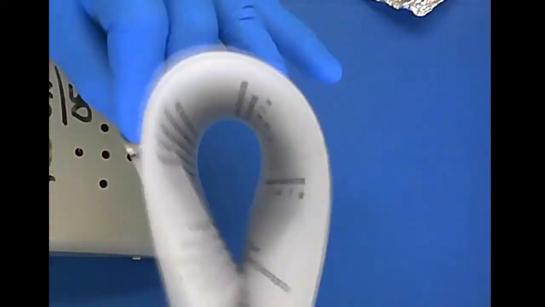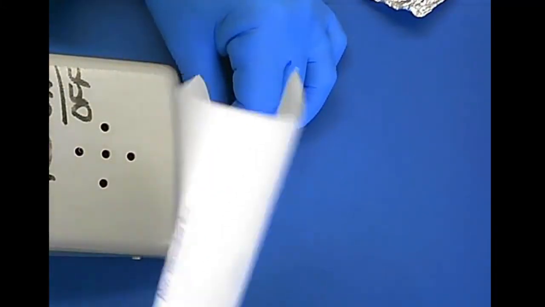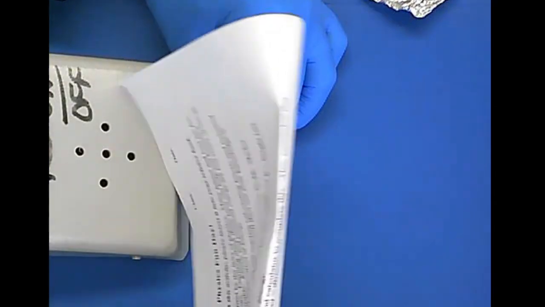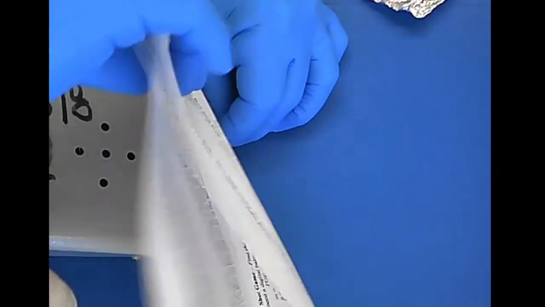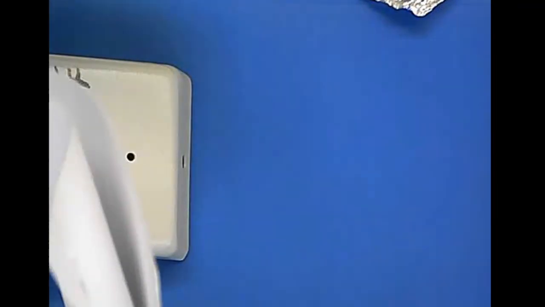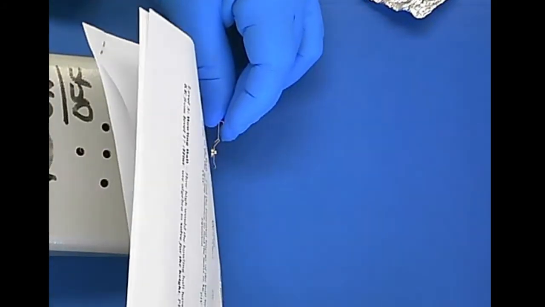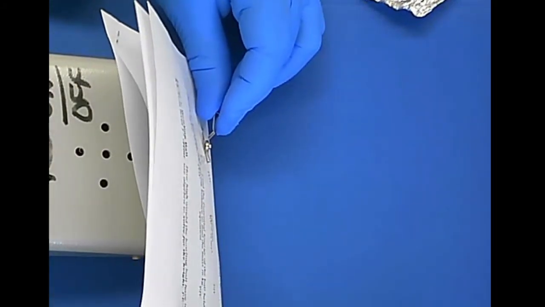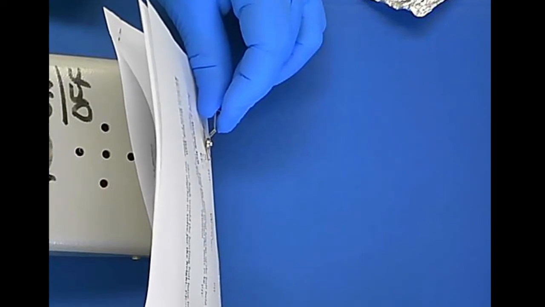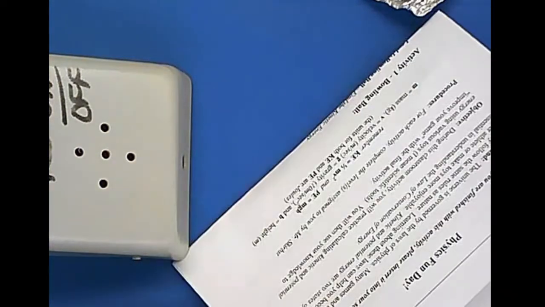Let me fold the paper a little bit. Try this again. Oops. I need another hand. Let's try it again. So here we have the clicking. And the paper pretty much stops the clicking, which means the paper is a good blocker. And certainly the aluminum foil is even better against the alpha particles coming out from that americium.